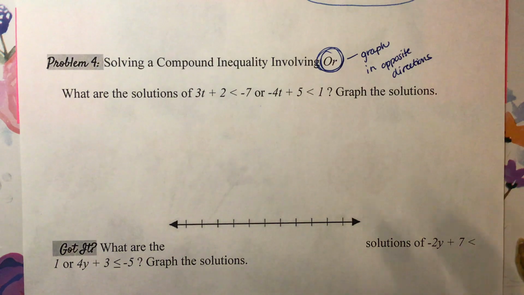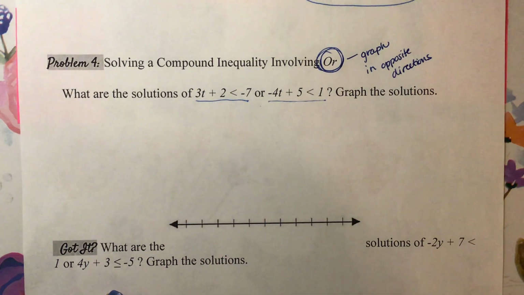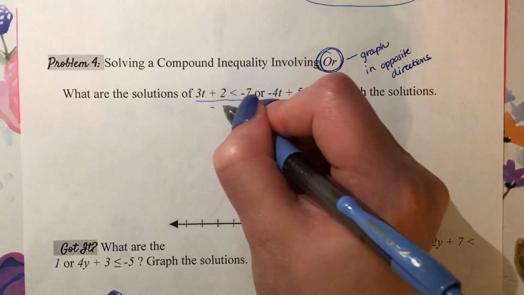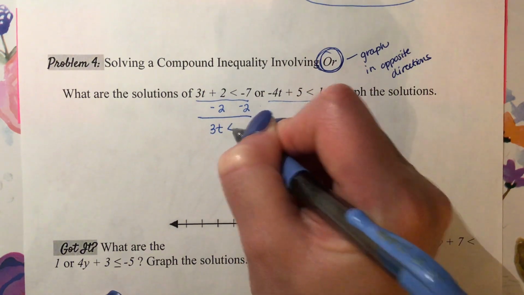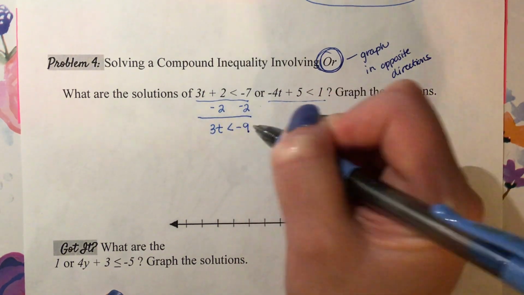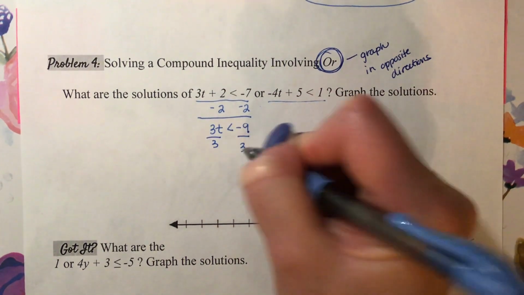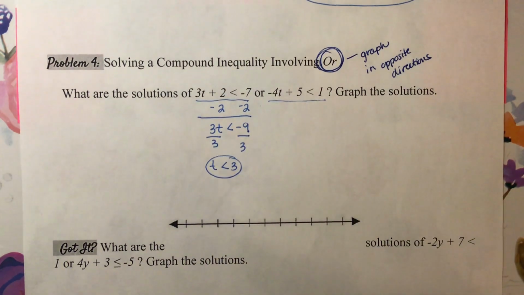So all you're going to do here is to look at your first inequality and your second inequality and solve them both. So looking at this one, I'm going to subtract 2 from both sides, and that gets me 3t is less than negative 9. I'm going to divide by positive 3 on the left and right side, and I get t is less than 3. So that's my first one.